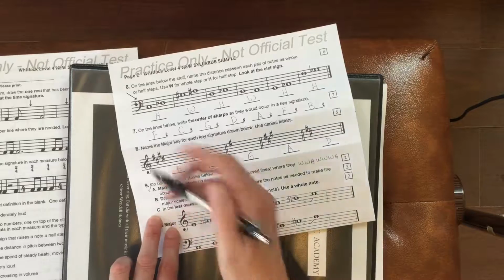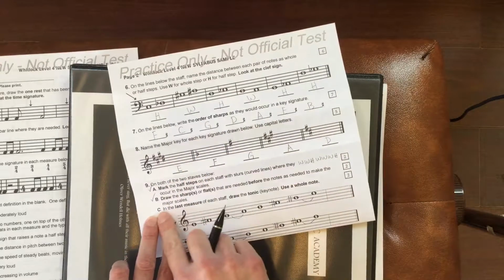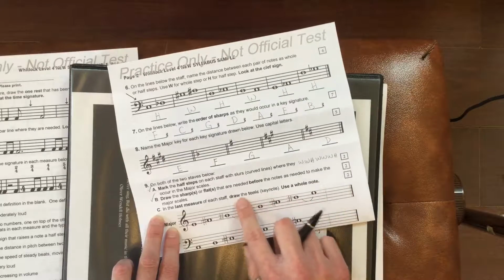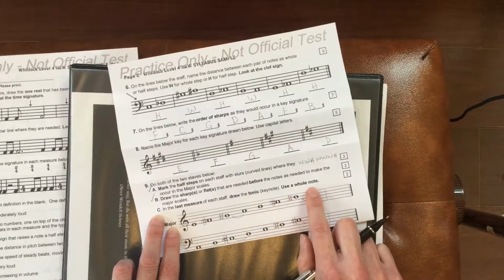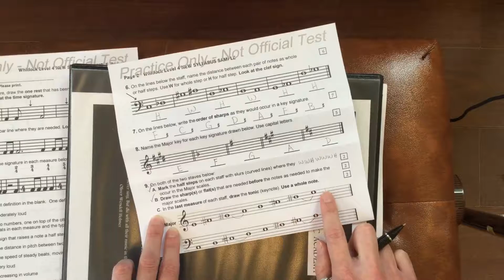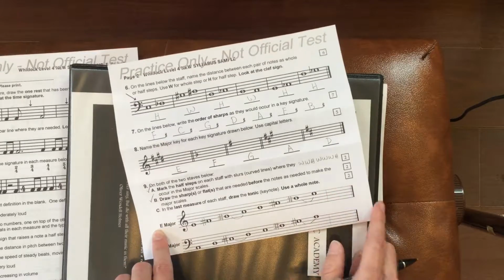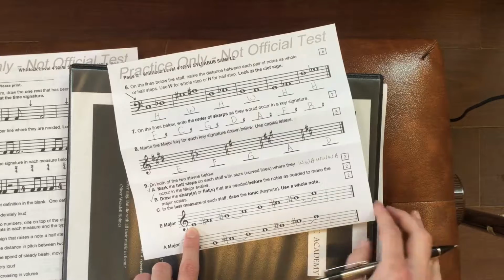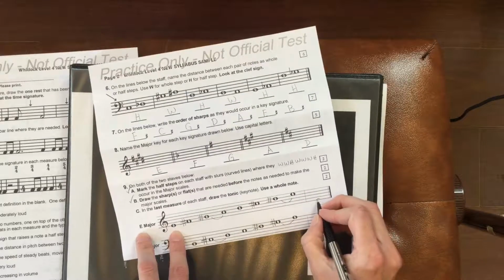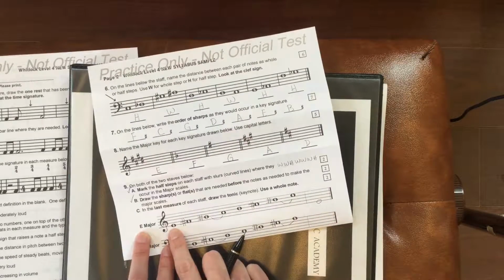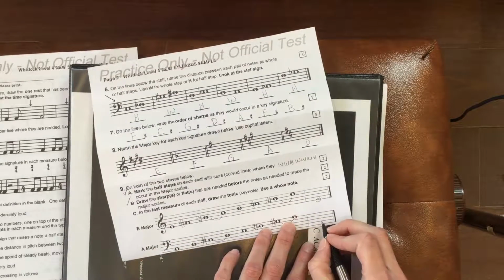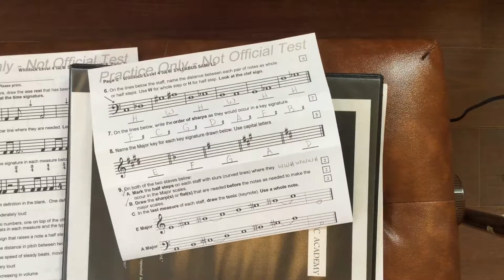There's one more part. We just completed B. C says, in the last measure of each staff, draw the tonic or key note and use a whole note, just like the whole notes that are printed here. So the key note is the name of the key, the first note, okay? So E, you just simply copy the first note. Yay! 2 easy points, right? A major, just copy the first note, okay?